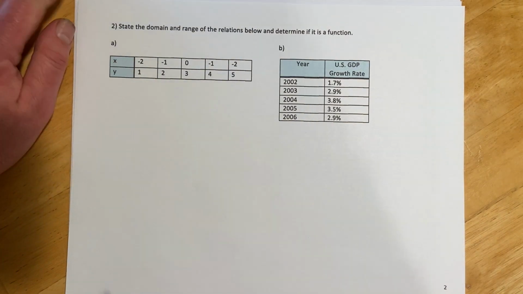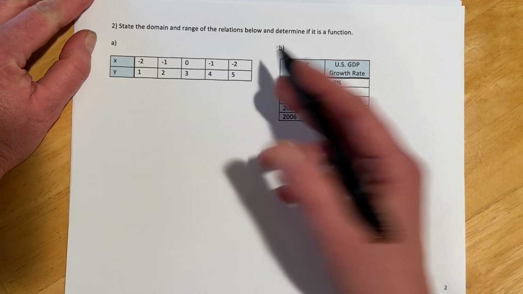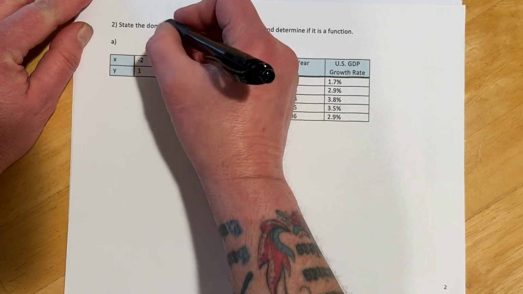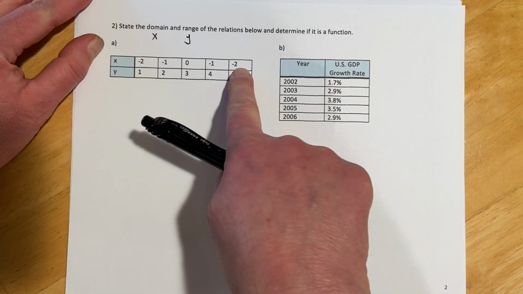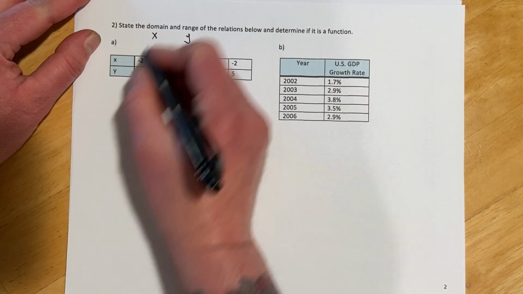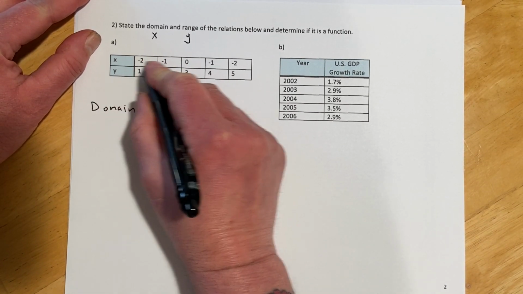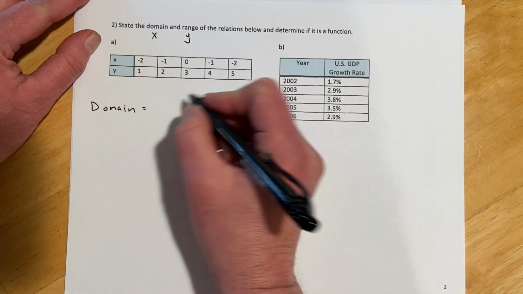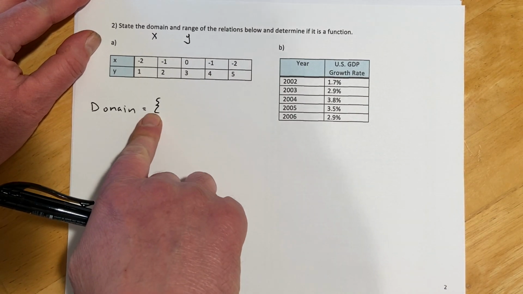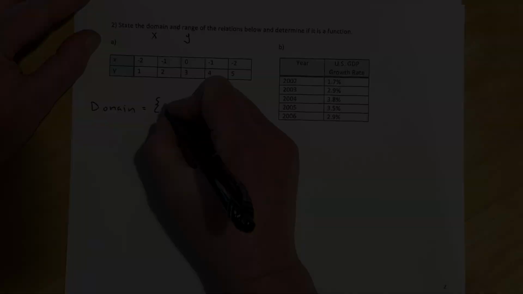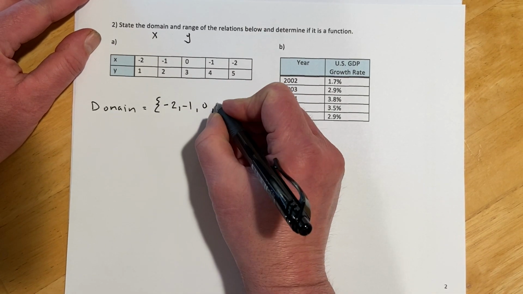Okay, same idea, but now from a table. Here we're supposed to state the domain and range of the relations and then determine if it's a function. So remember, domain is our x, or our inputs. Range is going to be our y, or our outputs. So our inputs here look to be, and this is going to be our domain. When we're writing a list like this, we use a brace to denote that we're making a list. So here our domain would be -2, -1, 0, 2.